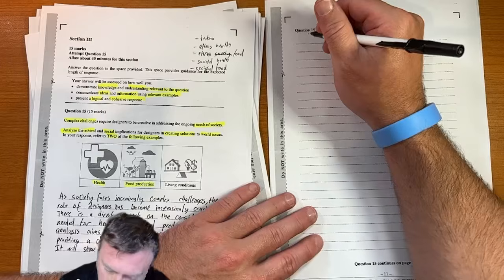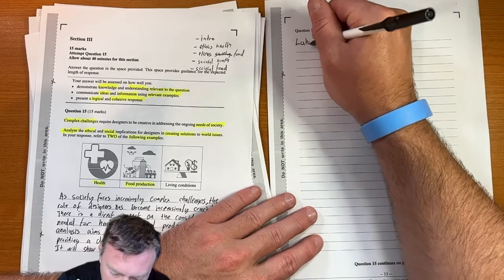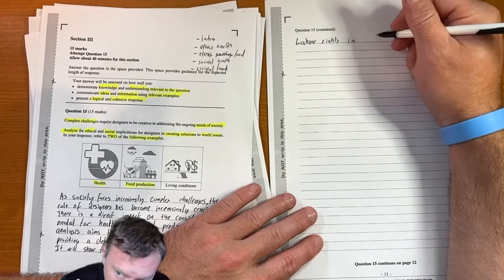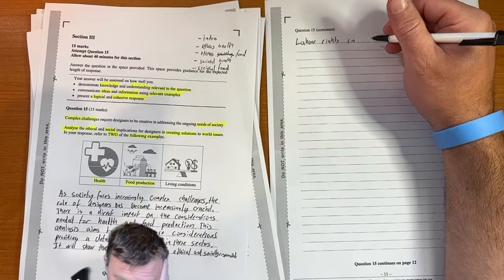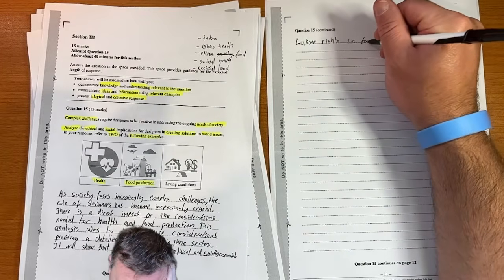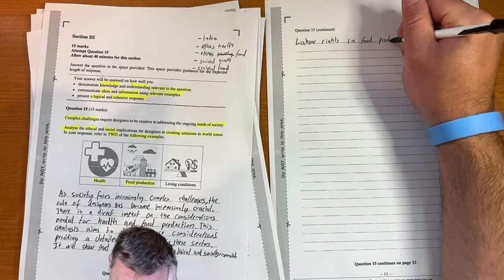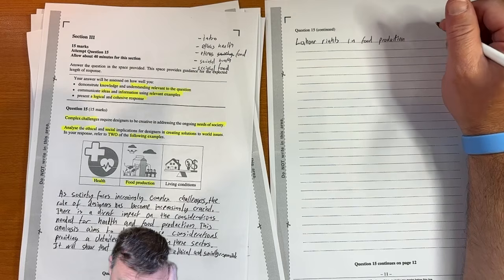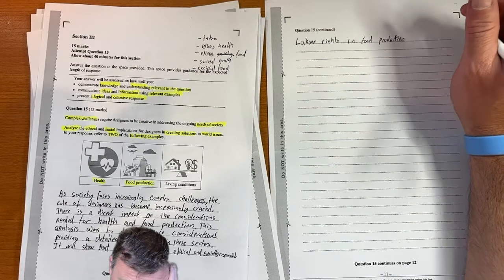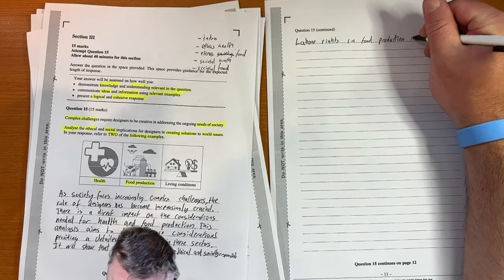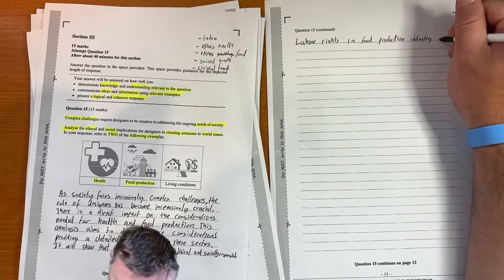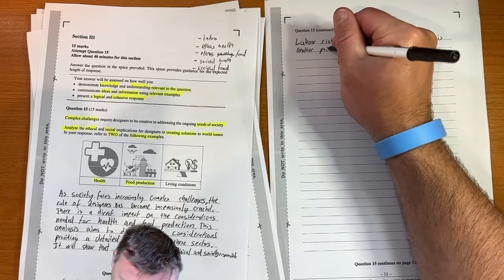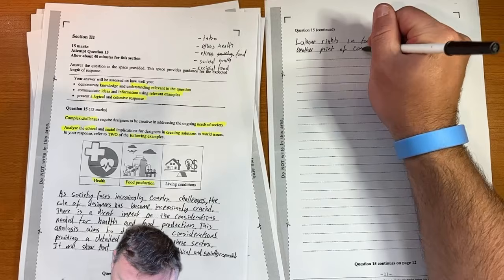So labor rights through production industry is another concern.